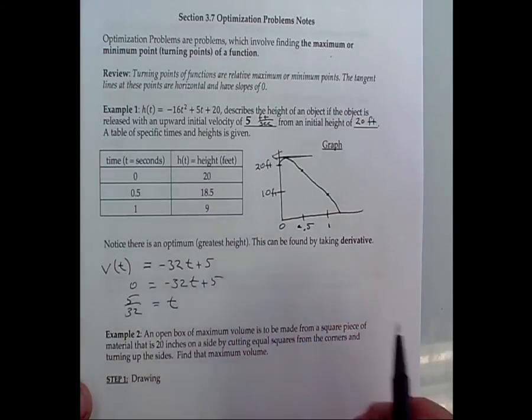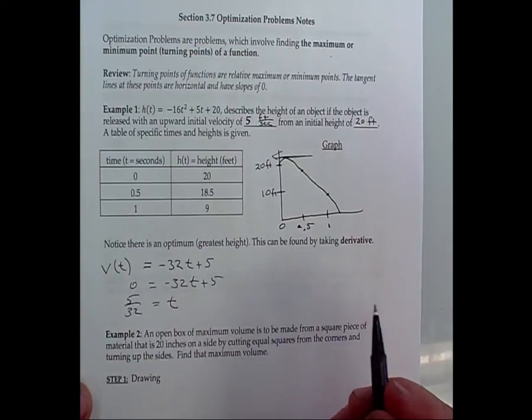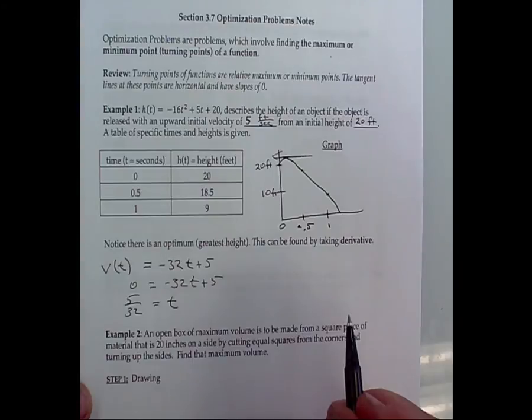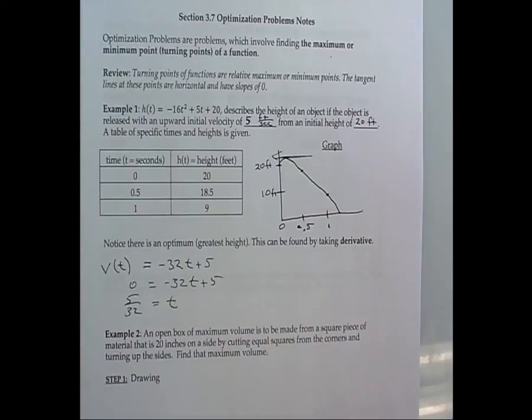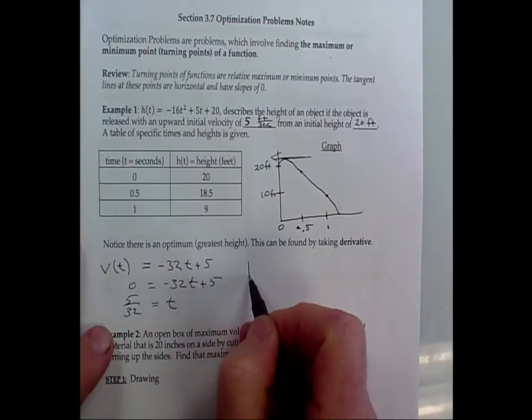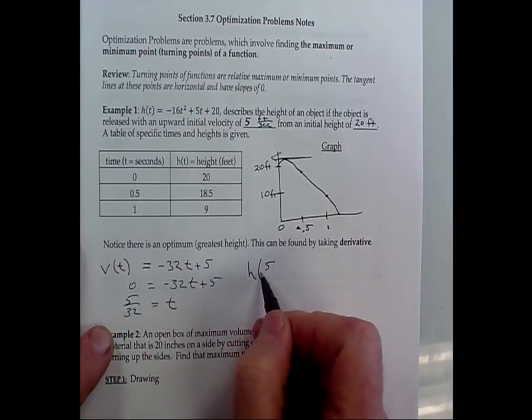Put it back into what function? The normal function. What's an abnormal function? The original. I'll call it that. Did it have a name, the original function? H of x. So I'll put 5/30 seconds into H.